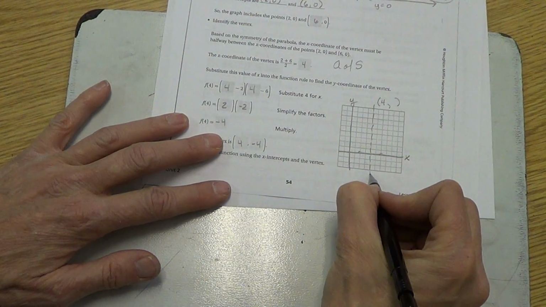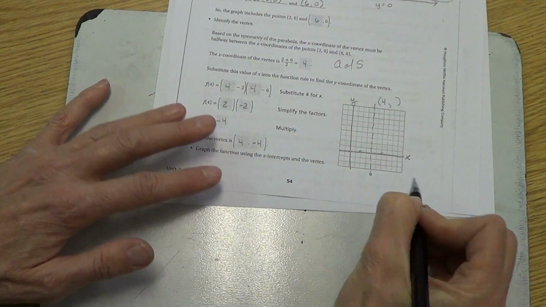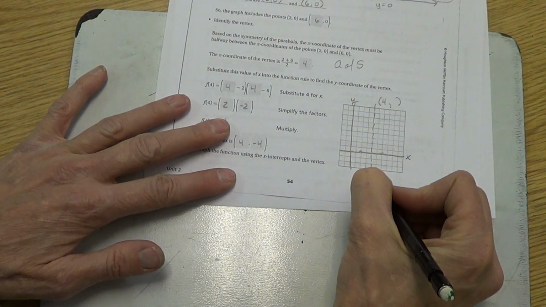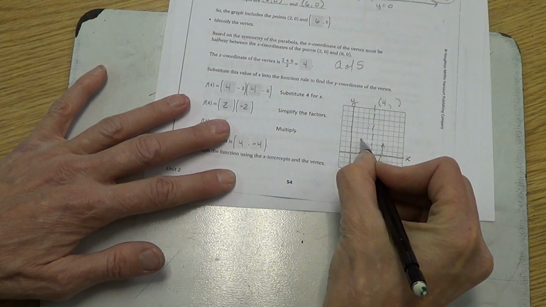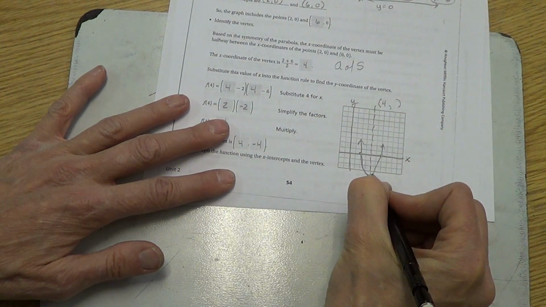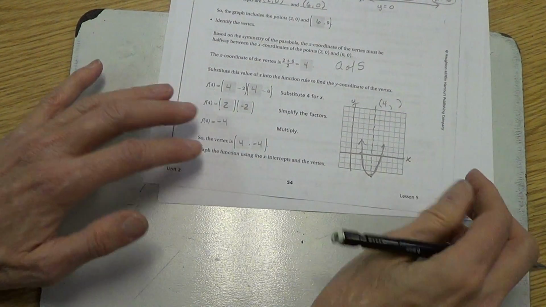And I just barely went off my graph. So I'd put in that point, and now I'd just connect them to make my U shape. Okay.